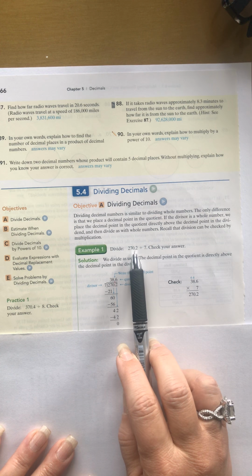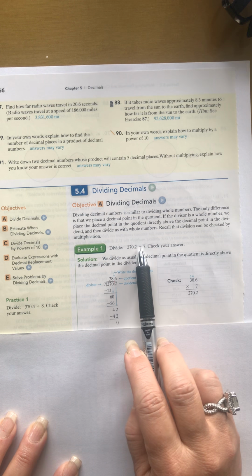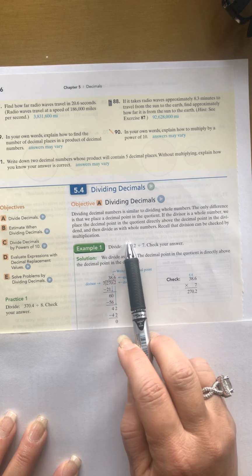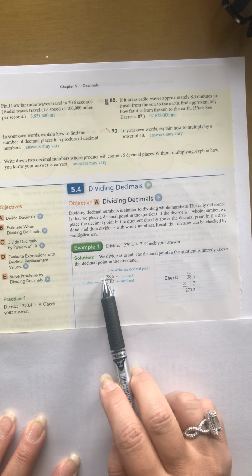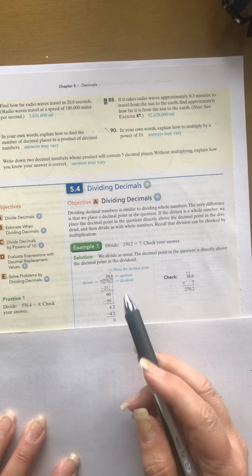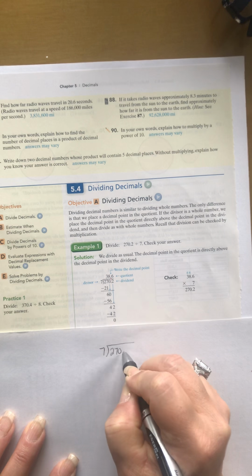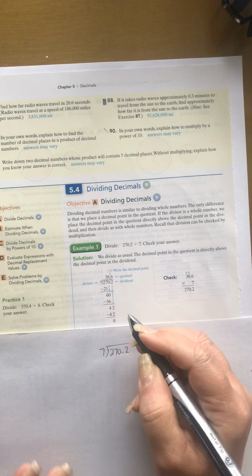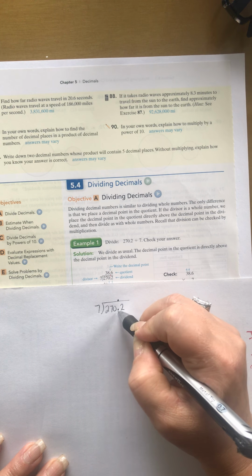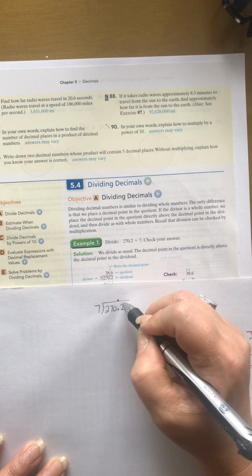So it says 270.2 divided by 7. 7 is the divisor. The number after the division sign is what goes outside. That's called the divisor. The first number is called the dividend. That's the one that goes underneath the little division symbol. And what you're going to do, 7 goes into 270.2. You want to make sure that your decimal in the dividend is lined up exactly right above the line where you're going to put that.